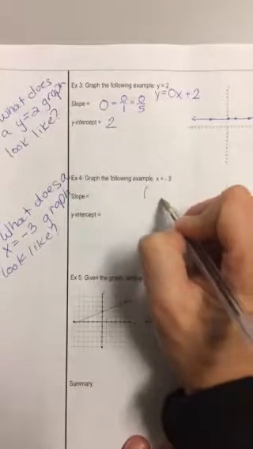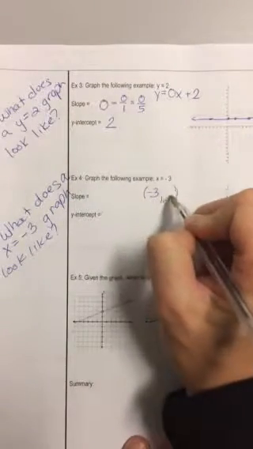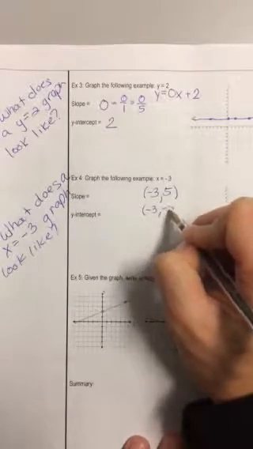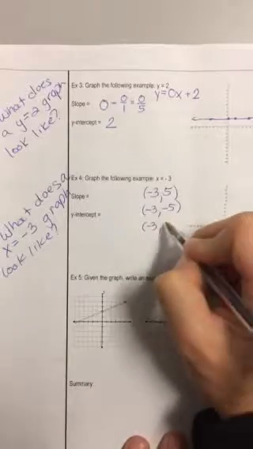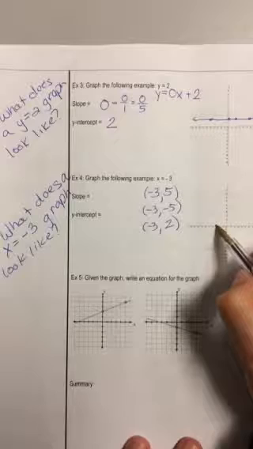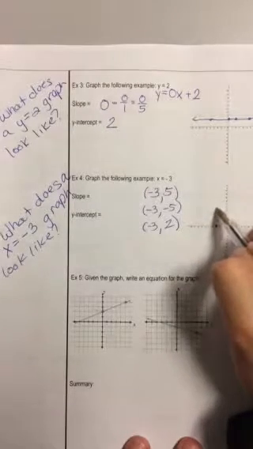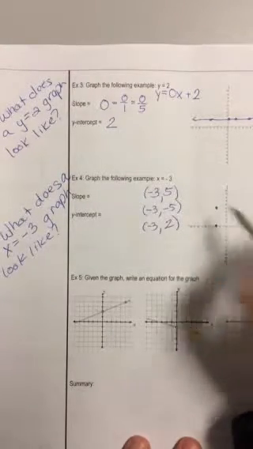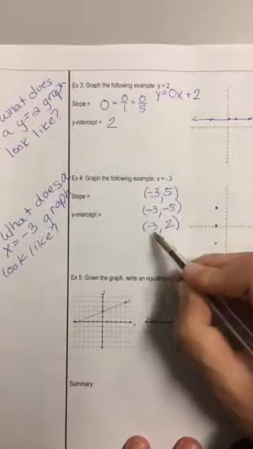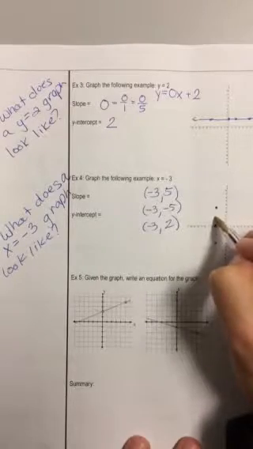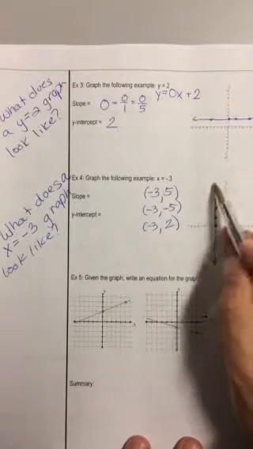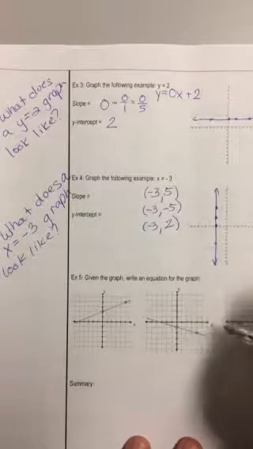So I could think about any points that I want. If x is -3, y could be 5. If x is -3, y could be -5. If x is -3, y could be, I don't know, 2. Really any number. Let's go ahead and graph these. X is -3, y is 5. X is -3, y is -5. X is -3, y is 2. It could really be any value. X is always going to be over here on this -3, and y gets to move.